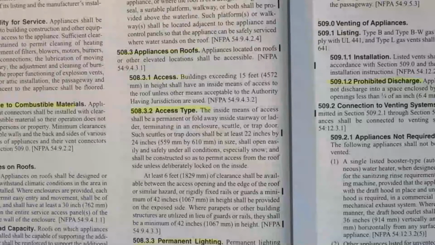The inside means of access shall be a permanent or fold-away inside stairway or ladder terminating in an enclosure, scuttle, or trapdoor. Such scuttle or trapdoor shall be at least 22 inches by 24 inches in size, shall open easily and safely under all conditions, especially snow, and shall be constructed so as to permit access from the roof side unless deliberately locked on the inside.